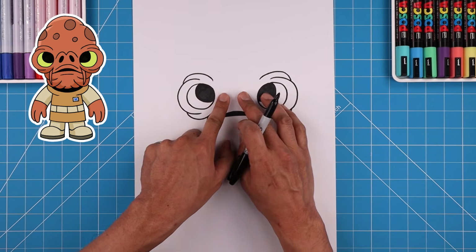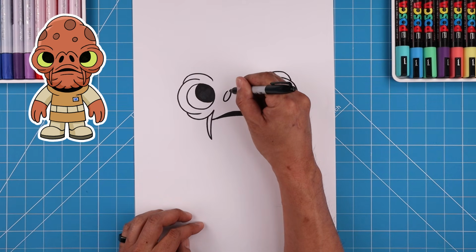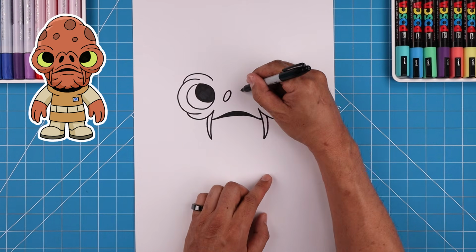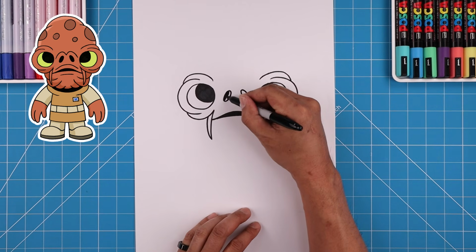Now let's move up. In between the eyes, we're going to draw two ovals in an angle for the nostrils. So come down from the left and back up. Let's take that and flip it over on the right. And we'll fill the inside of the nostrils in black.